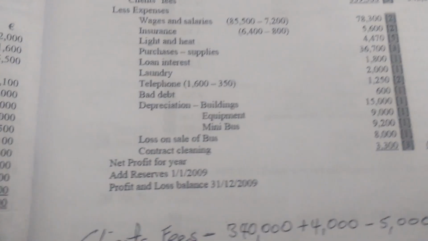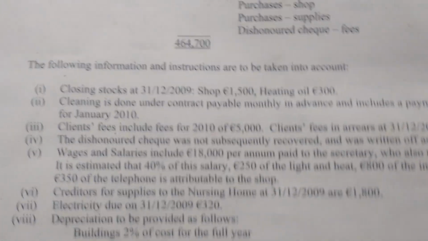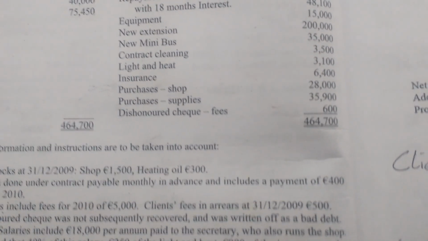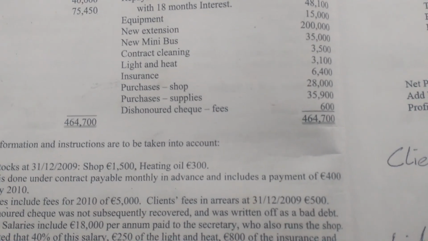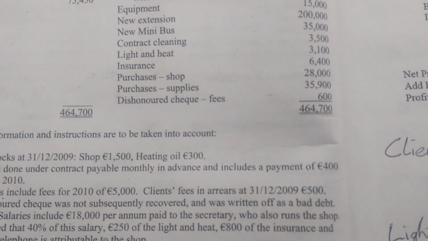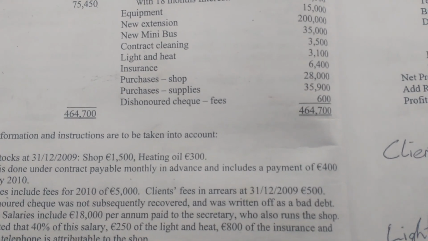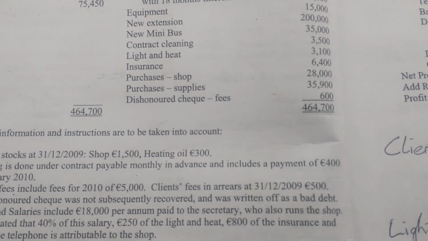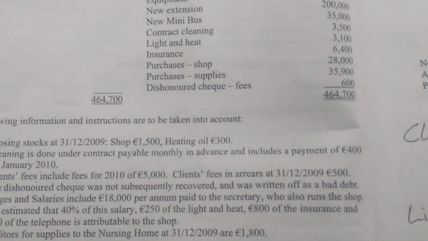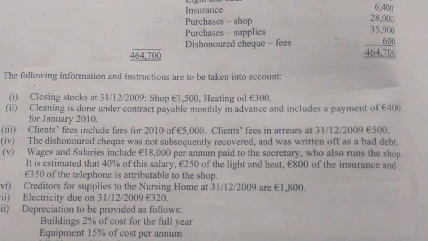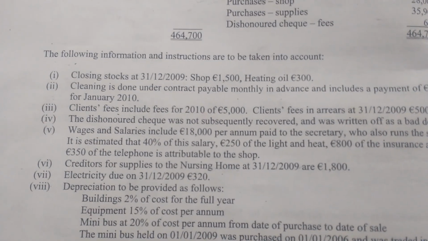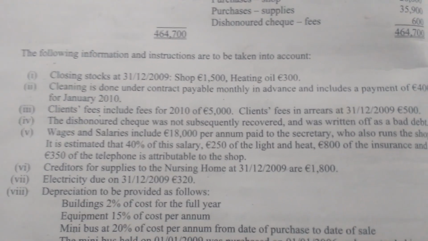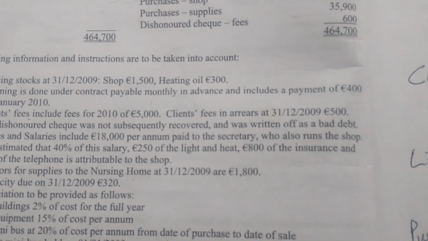Now the bad debt, we'll just talk about that very briefly. We see that there was a dishonoured cheque of €600 in the receipts and payments account. Now that just means that a cheque bounced. Someone wrote us a cheque and there wasn't enough cash in their account for the bank to pay out that cheque or pay that money to us from that cheque. So that doesn't mean that they're not going to pay us, except until we see later on down here in part 4, it says the dishonoured cheque was not subsequently recovered and was written off as a bad debt.